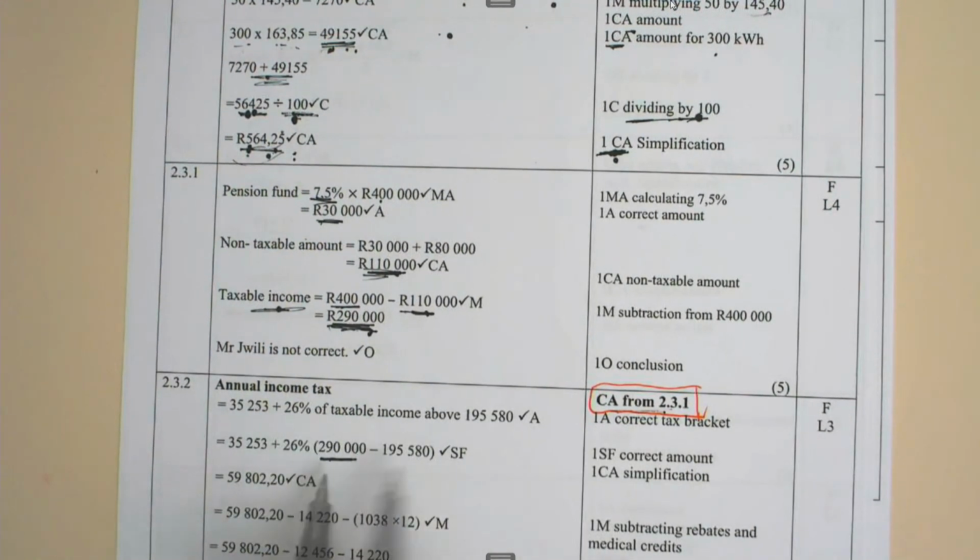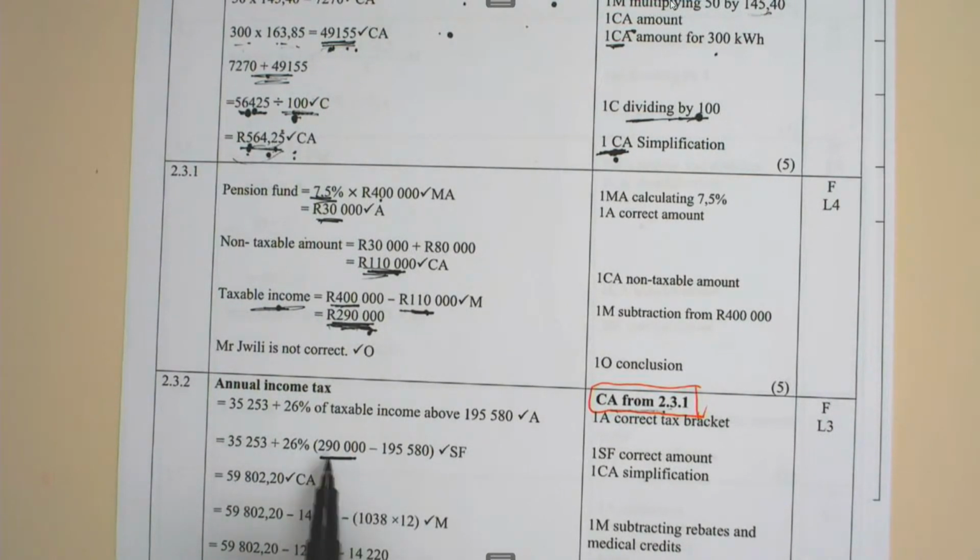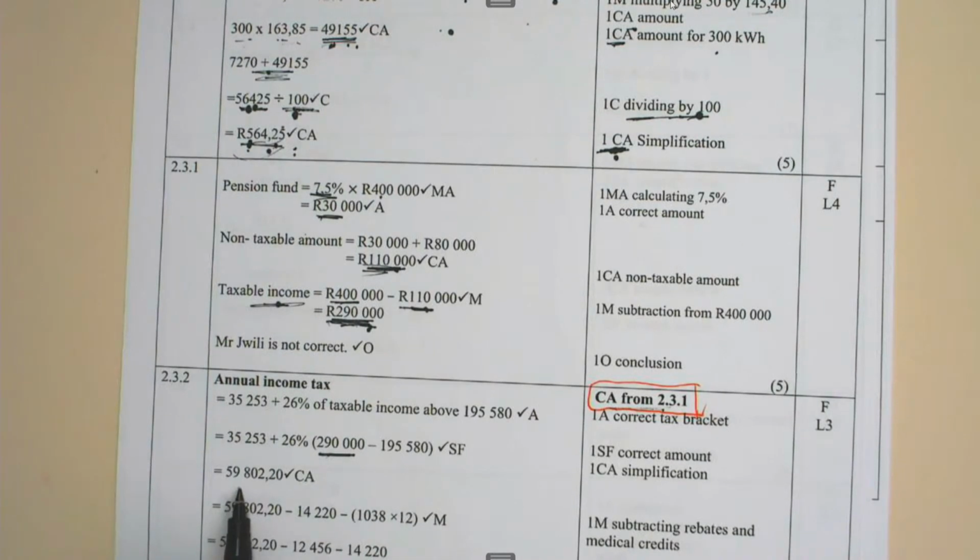Then you substitute into the formula. Then it's 290,000 minus 195,580. Then the answer will be 59,802 and 20 cents. Then you subtract the rebates.